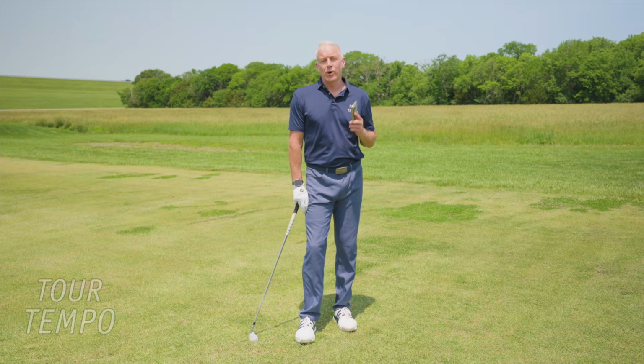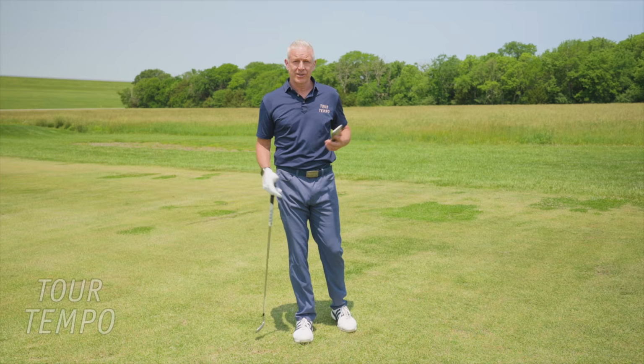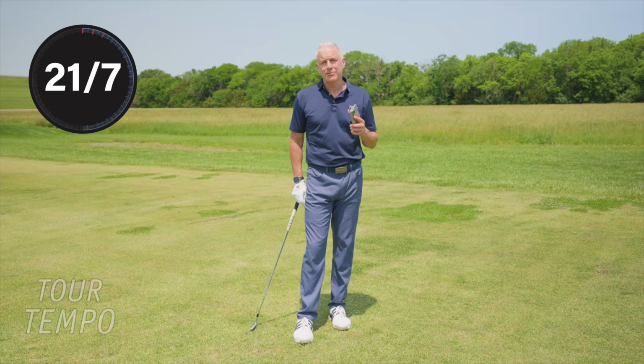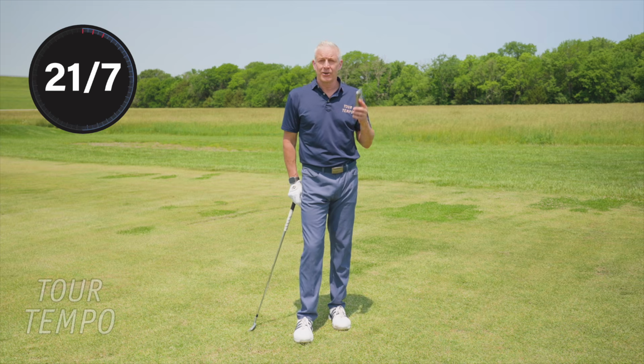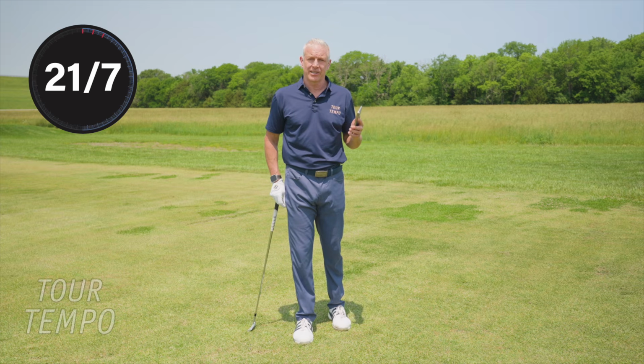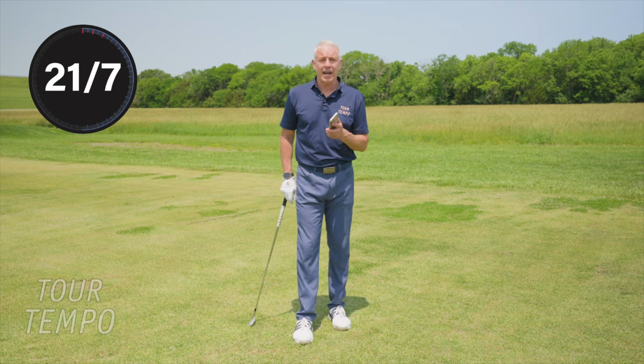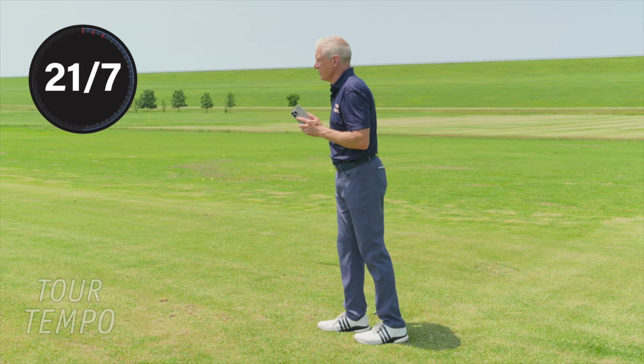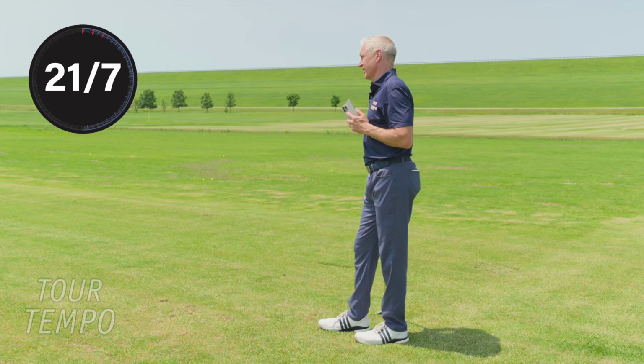Let's talk numbers. What do the numbers in the Tour Tempo app mean? For example, what is 21/7? So 21 and 7 refer to frames of video per second. There's typically 30 frames per second in standard video. So if you go back in 21 frames, that's about 2/3 of a second. If you come down in 7 frames, that's about 1/4 of a second or so.